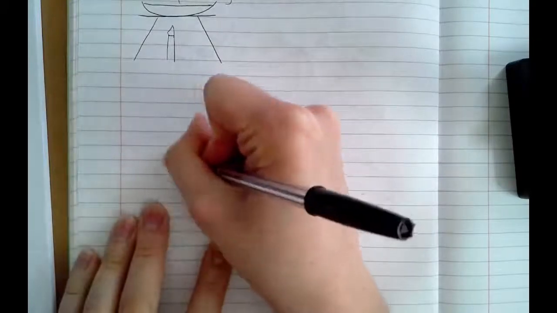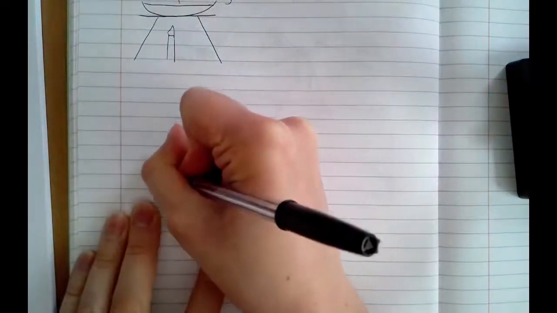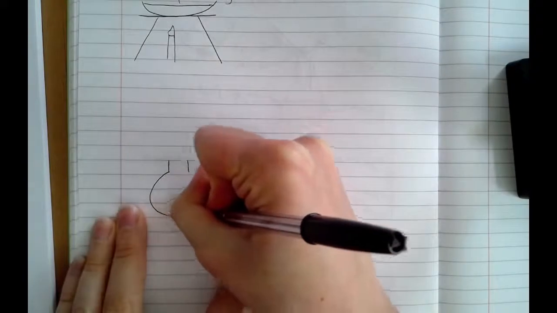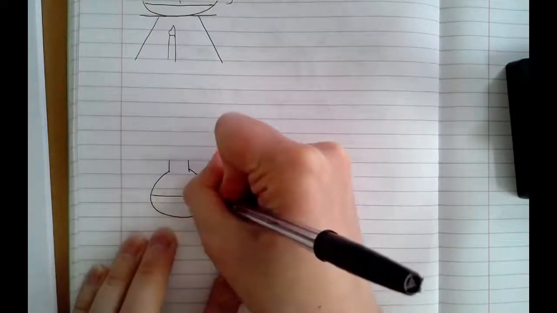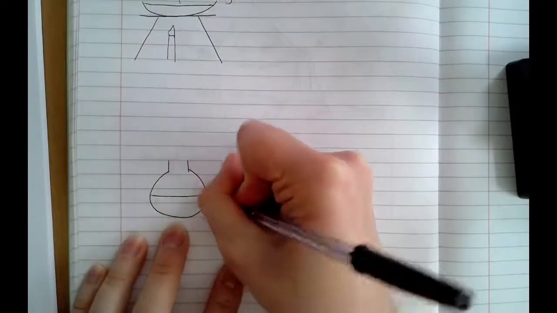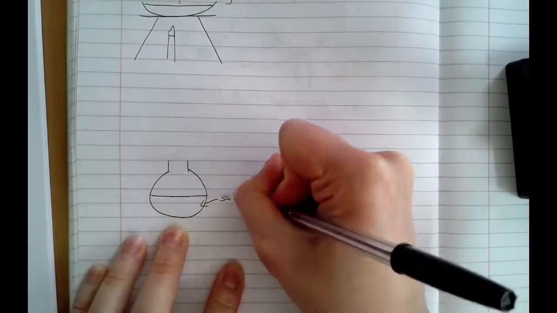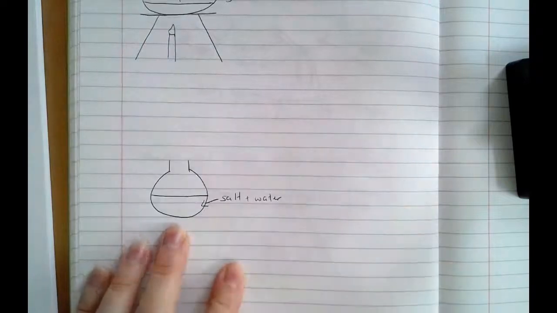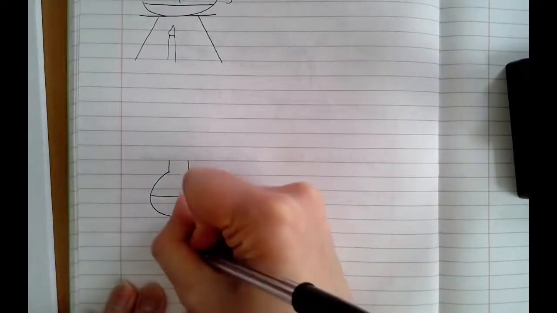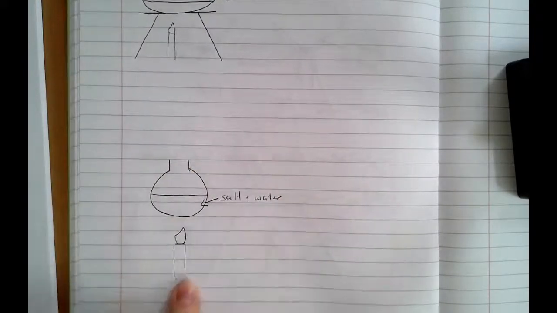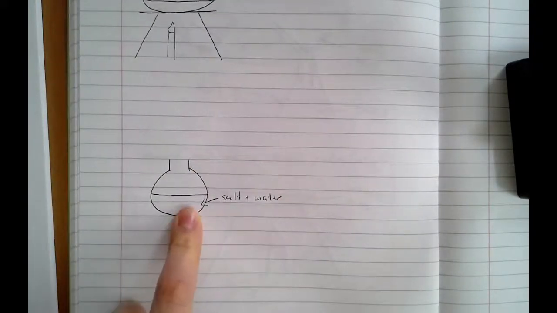You're going to start off though with what we call a round-bottomed flask instead of an evaporating dish. And into my round-bottomed flask, I'm going to put salt and water. I do still need to separate the salt from the water, and I am still going to be using the process of evaporation. So I'm going to be heating my round-bottomed flask.